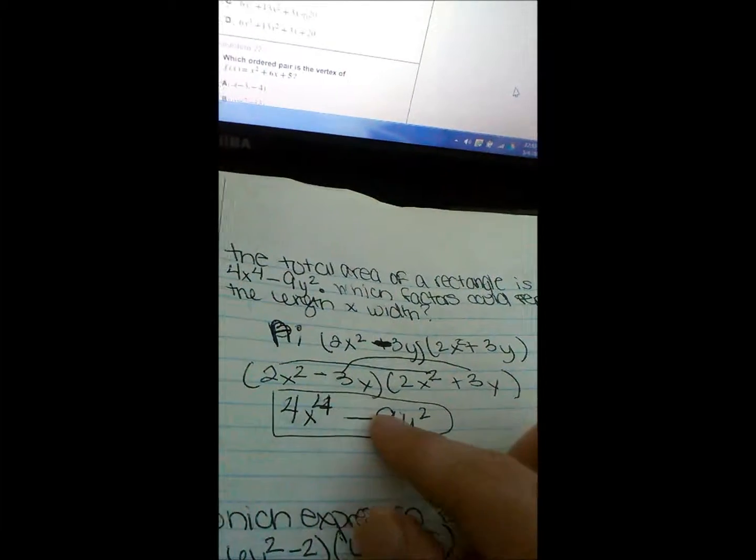So how you solve number 18 is basically, you just want to see which one would get you to the one that is the total area of the rectangle. And it looks like A actually gets you to the total area of the rectangle, because it's 2x squared minus 3y and 2x squared plus 3y.